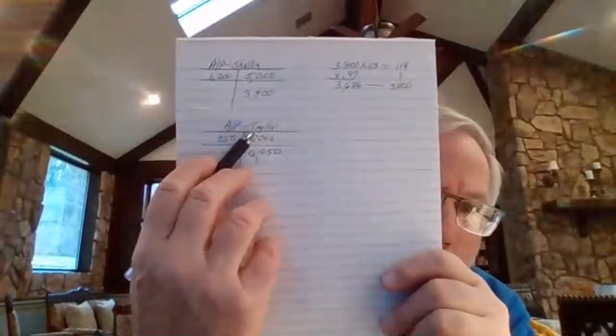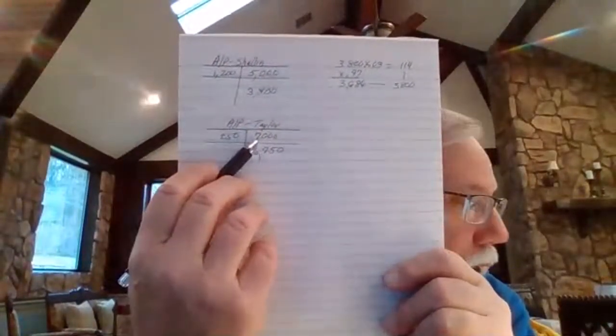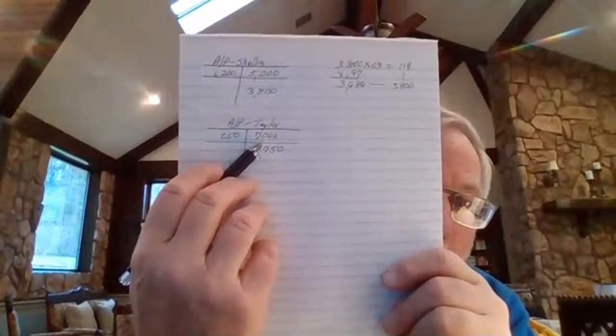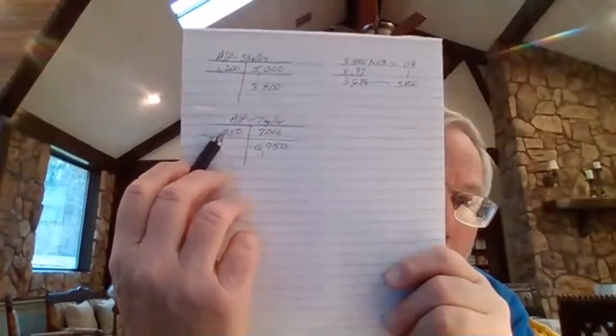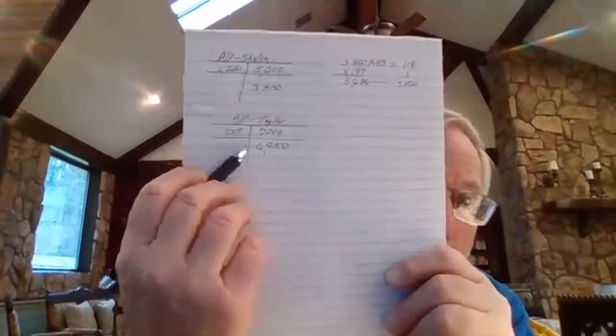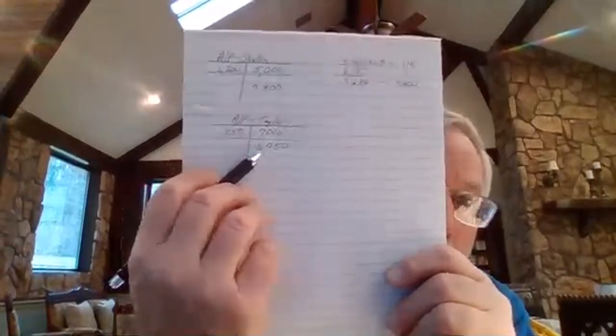The accounts payable, Taylor Wholesalers. There's the original $7,000. The $250 debit reduces how much we owe them because we negotiated the allowance, and that leaves a net amount of $6,750. No discount involved because we're after the 10-day discount period. So we lost 2% by not taking advantage of that. So let's pay them what we owe them.